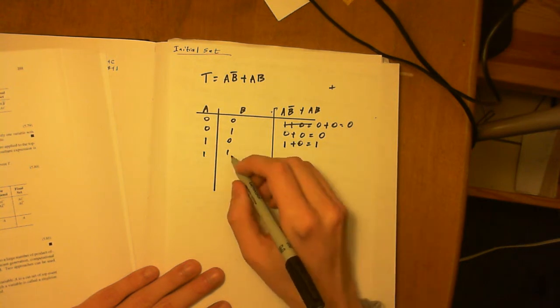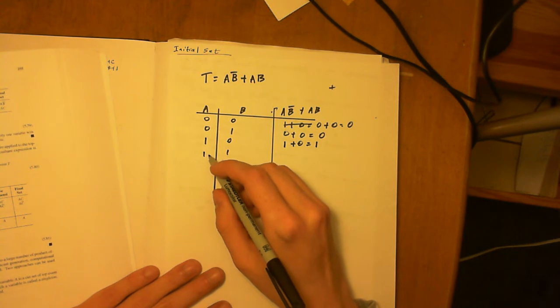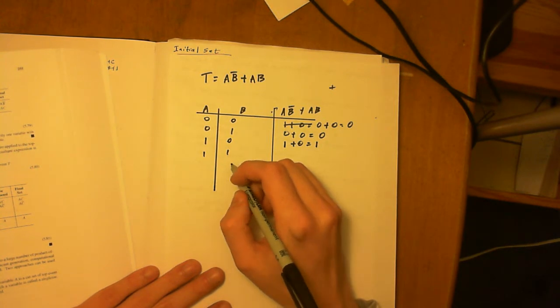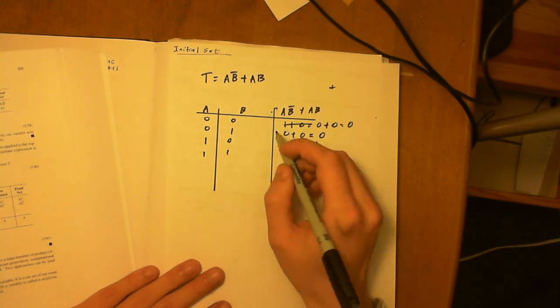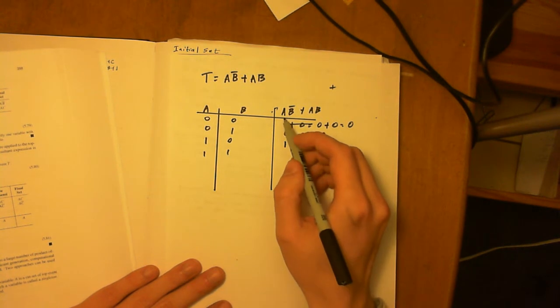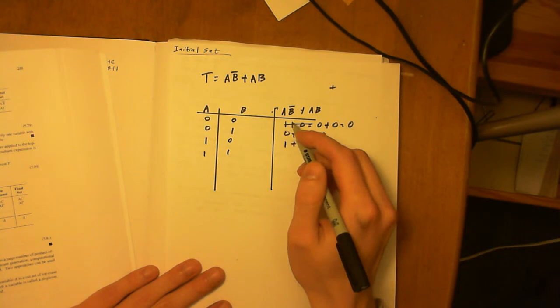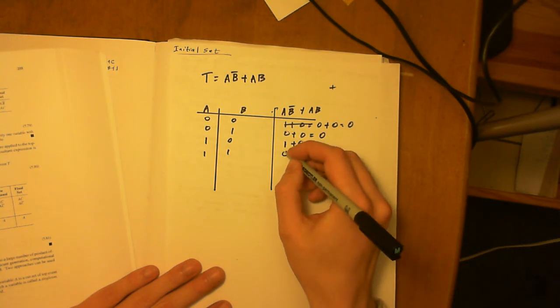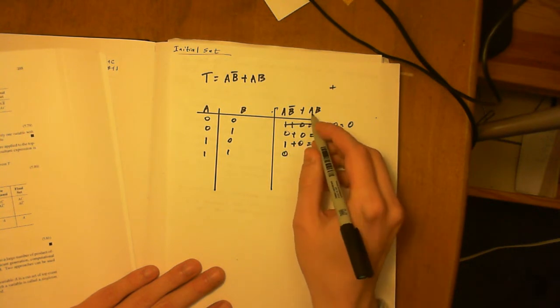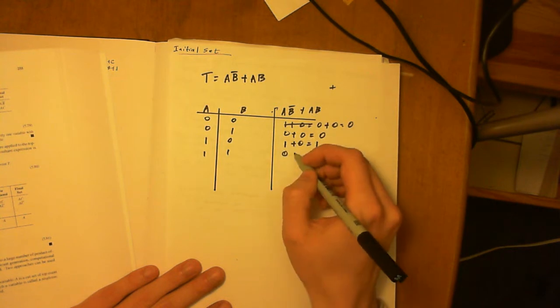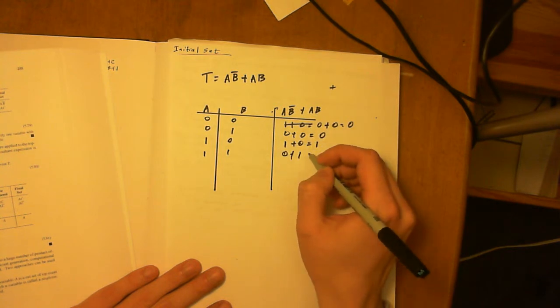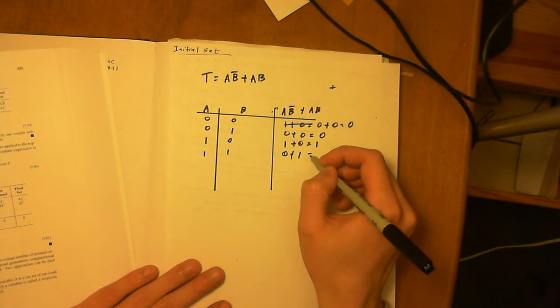Then if A equals 1 and B equals 1, we say 1 and 1 complement are 0. 1 and 0 is going to be 0. And the A, 1 and 1 is going to be 1. 0 or 1 equals 1, of course.